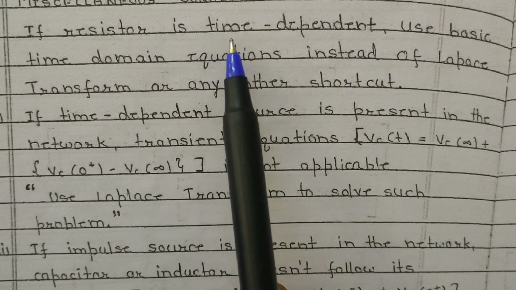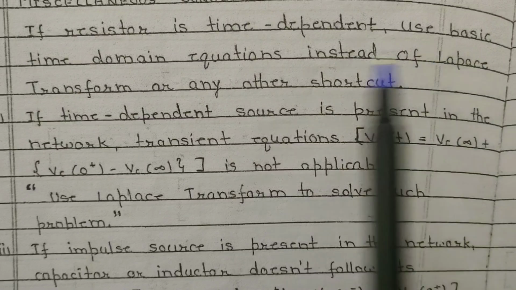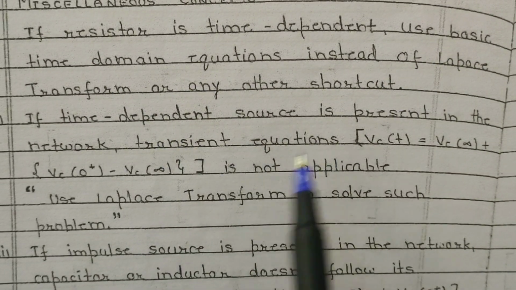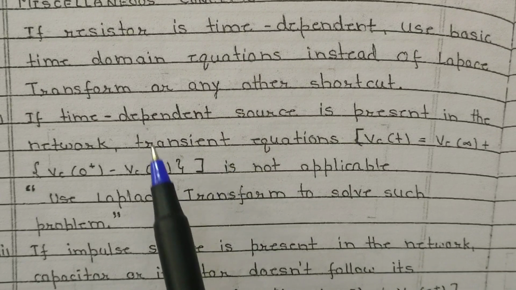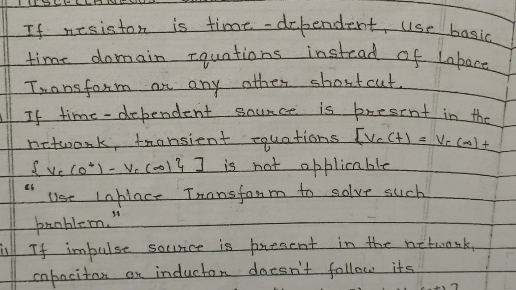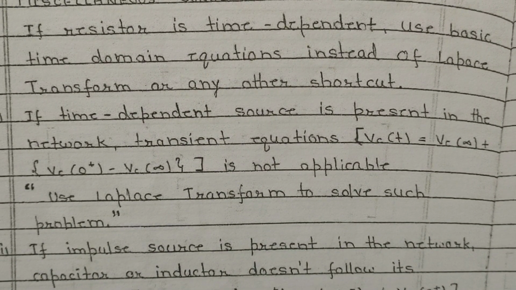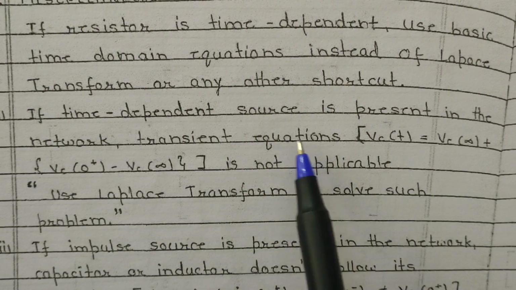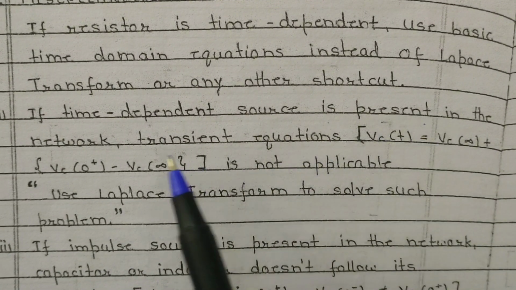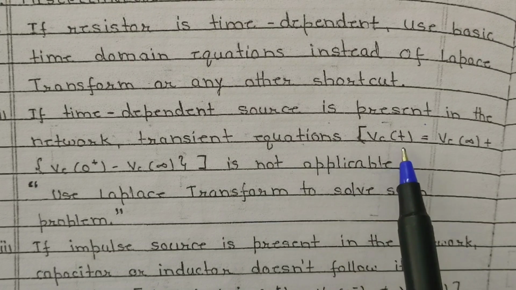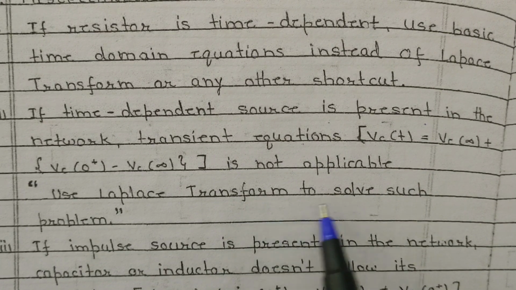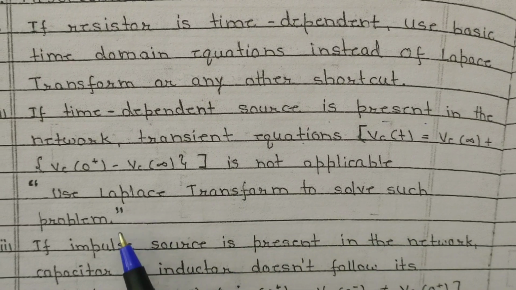If the resistance is time dependent, use basic time domain equations instead of the Laplace transform or any other shortcuts. So if resistance is dependent upon time, we cannot use any shortcut. If a time dependent source is present in the network, the transient equations are not applicable. Use the Laplace transform to solve such problems.